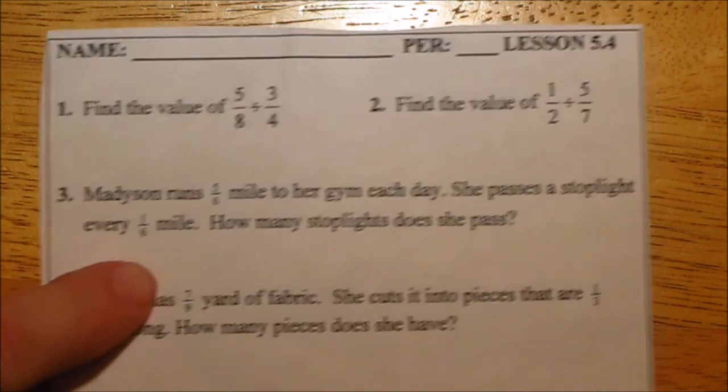Okay, so that's the end of lesson 5.4. Remember, the only way to learn math is to do math, and mistakes are proof that you're learning.